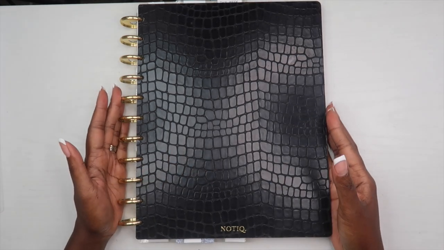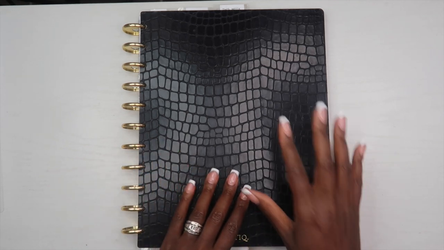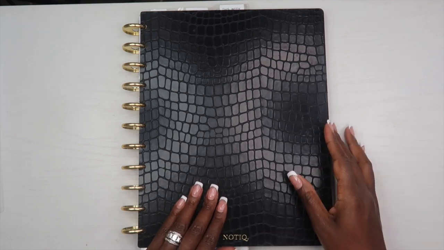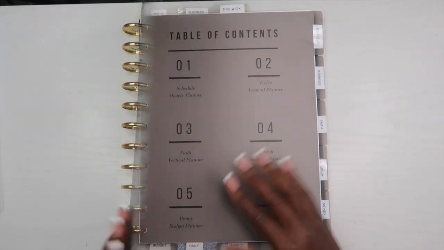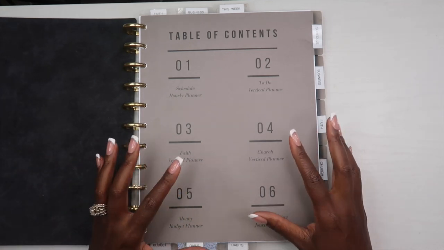But if you've never seen my planner before, this is my 8.5 by 11 letter size planner. I currently have the Notique cover on the front. I will link this one below if you are interested in this cover. And I have 5 planners that are Franken planned within this system.